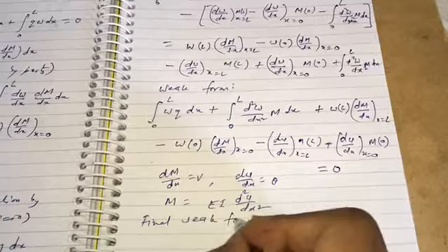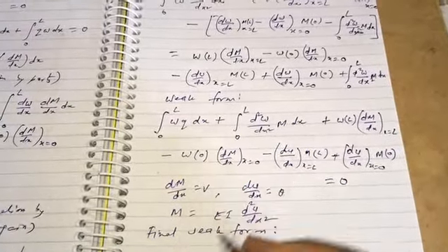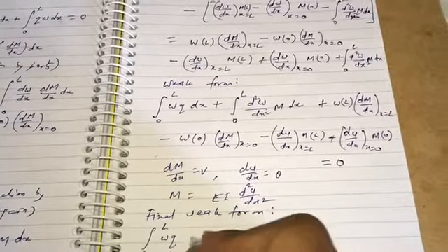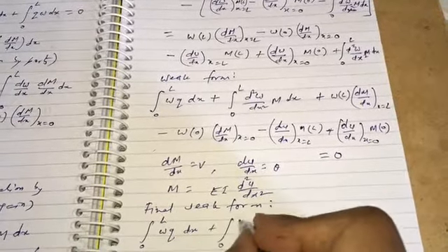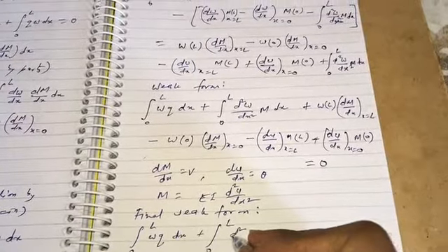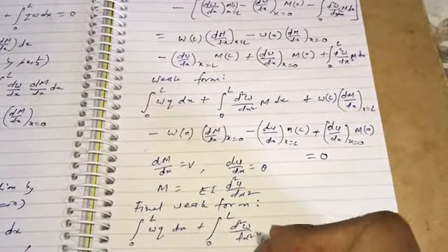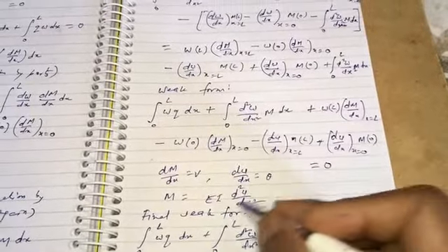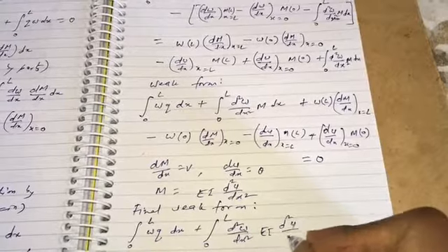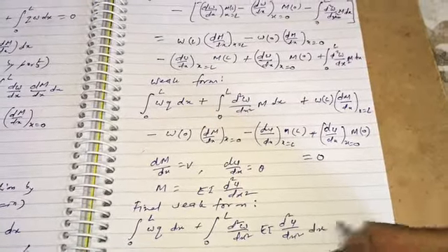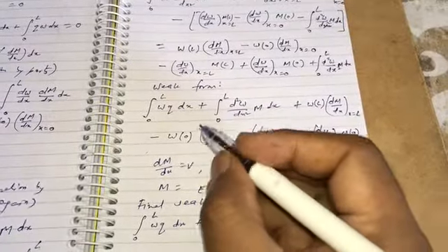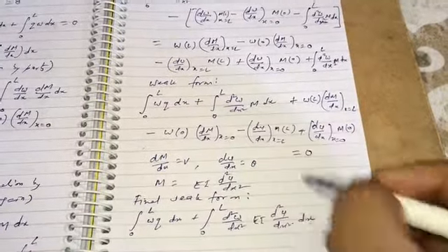Okay, so the final weak form will look like: integral 0 to L of w q dx plus integral 0 to L of d square w over dx square, and then m. So m is EI d square u over dx square dx. So we got this one now. This we have, this we wrote here.